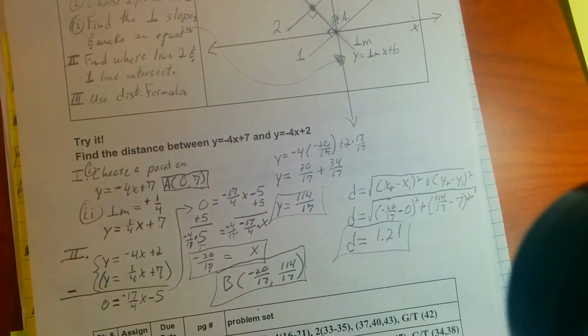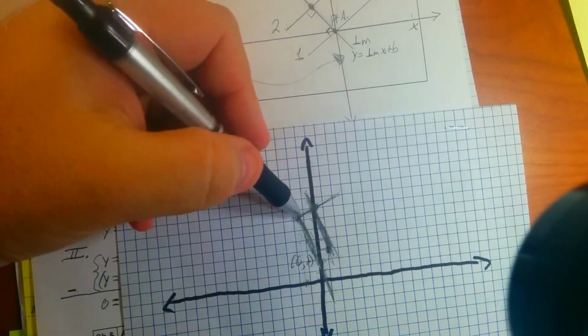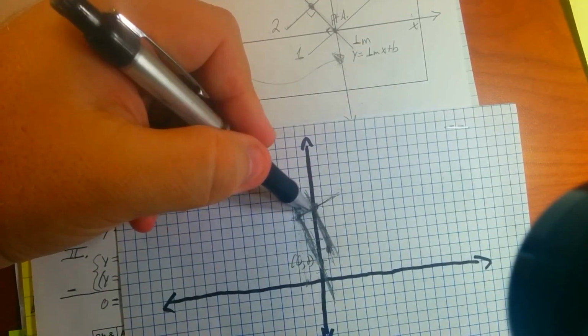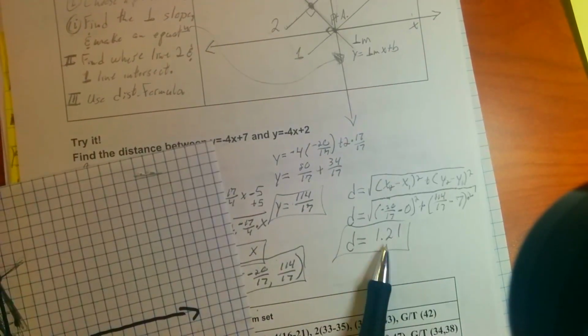So we found it to be 1.21, and if we look at our picture, it would appear that that distance does appear to be somewhat more than 1, but definitely less than 4 or 5. So the distance here definitely feels sensible that this is the right answer. All right, that is all.